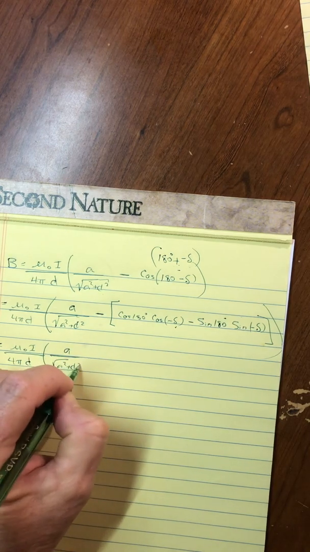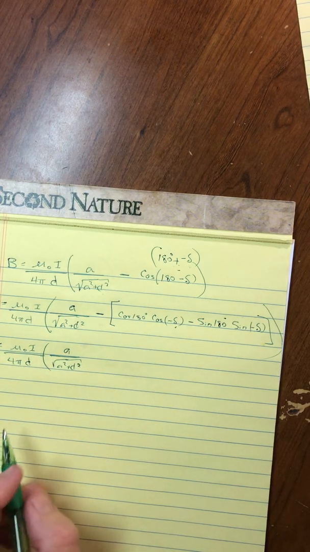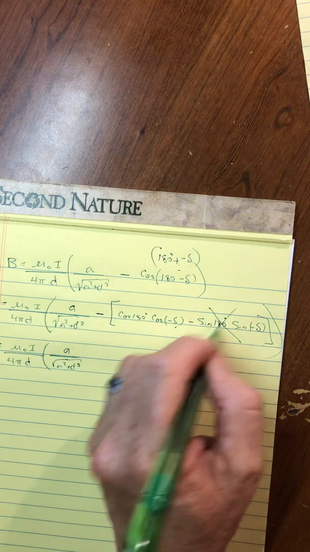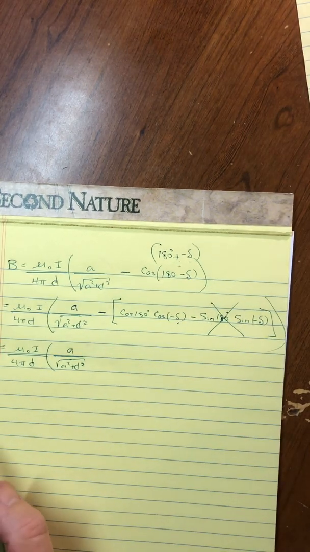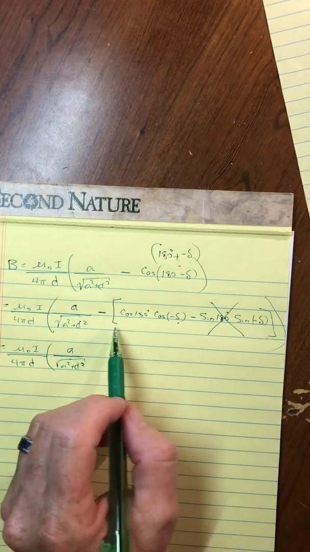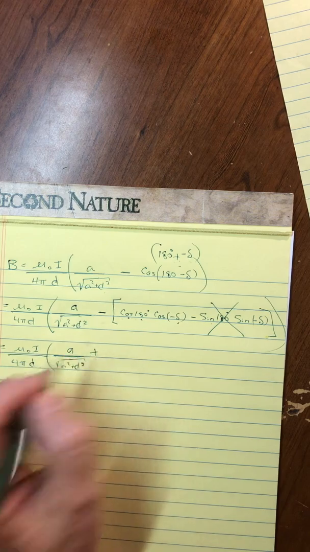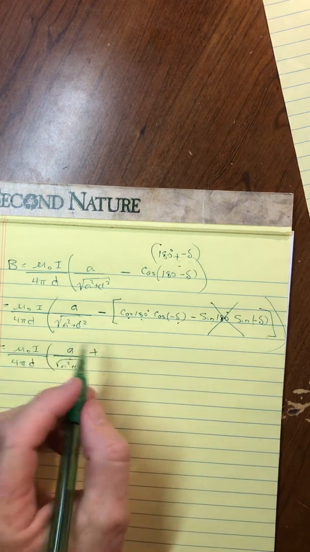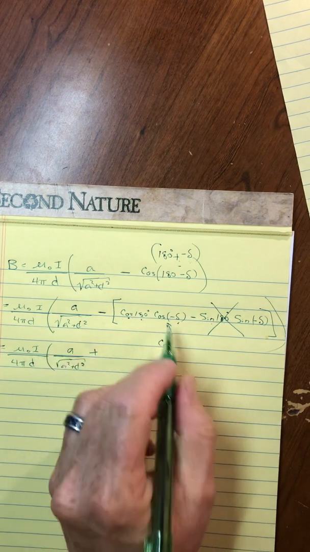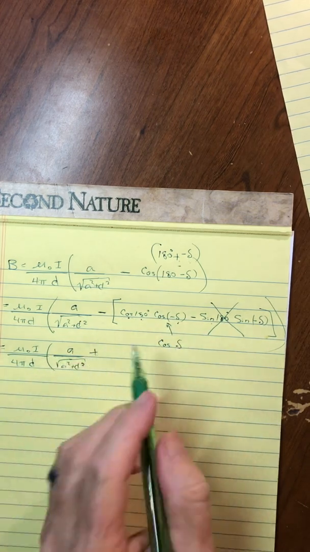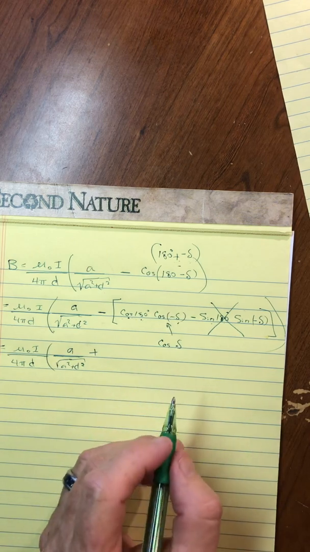But again, I want you to see that this green will come out right. The sine of 180 degrees is 0, so that term's going to go away. The cosine of 180 is a negative 1, so with that negative it makes a plus. And then the cosine of negative delta is actually just the same as cosine of delta because it is an even function.